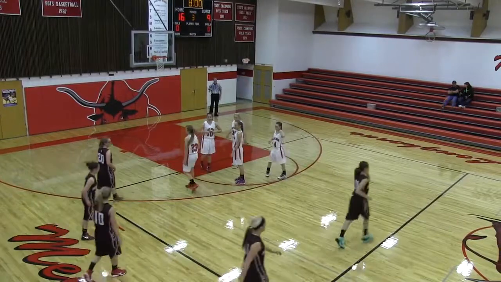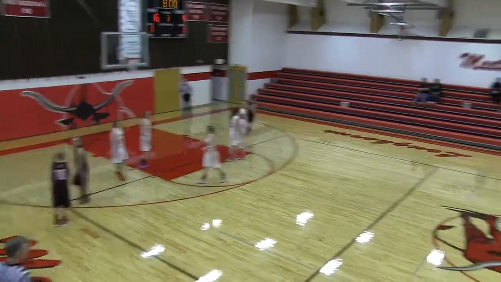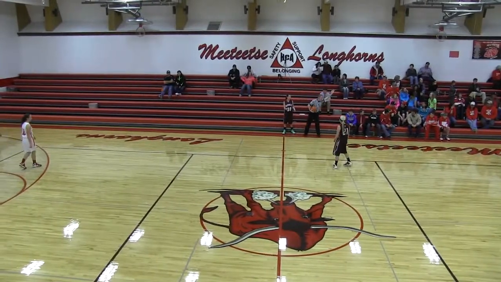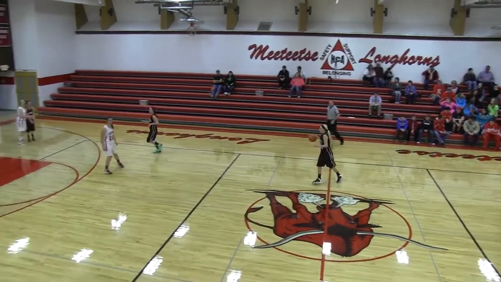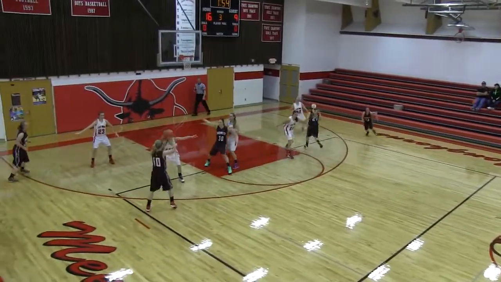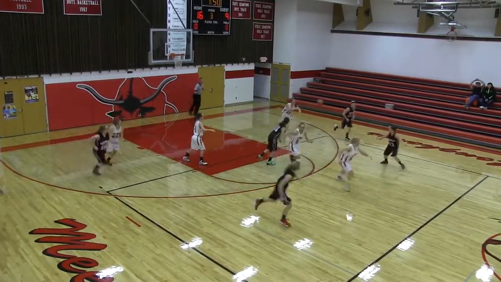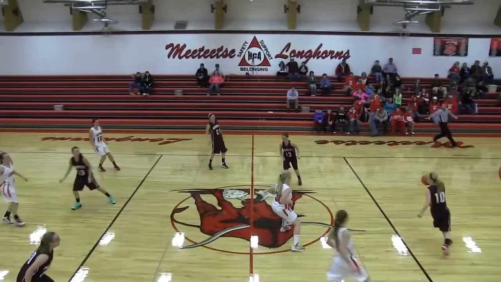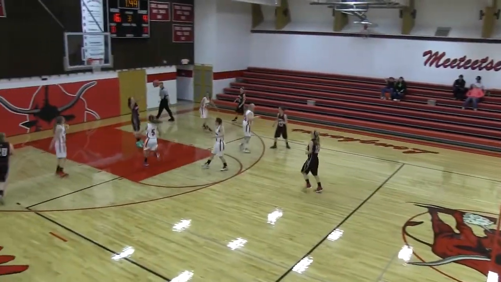Looks like we're ready to go again here in Meeteetse High School. The score is Meeteetse 16 with Midwest at 9. The Midwest ball inbound into number 21, Kristen Kitts. Ball's going to be picked off and thrown down. And Faber will come up with the ball again. And coming across, she passed it inside.